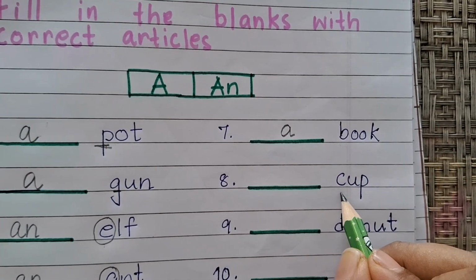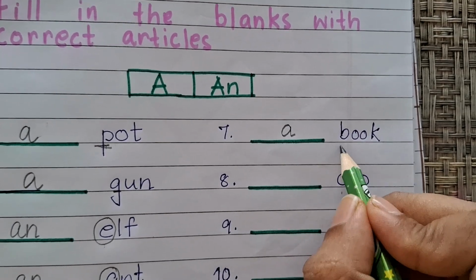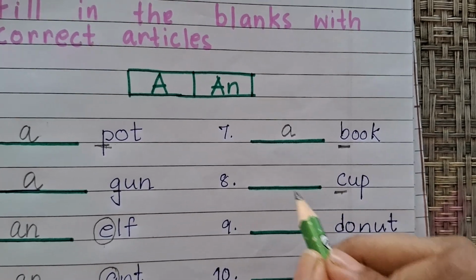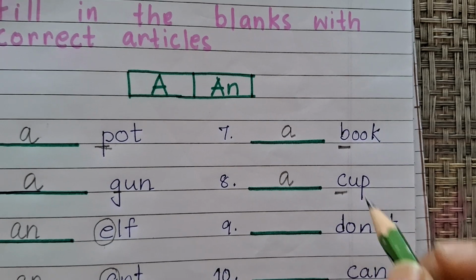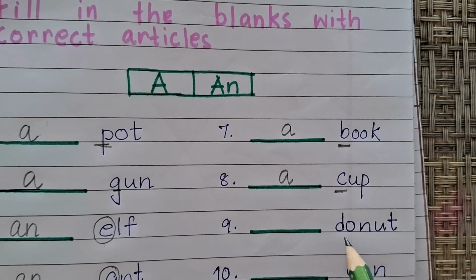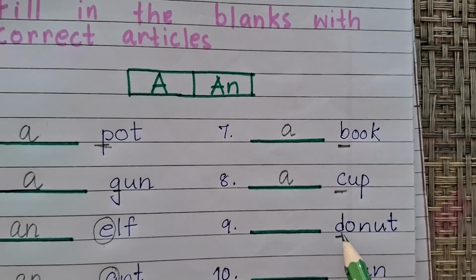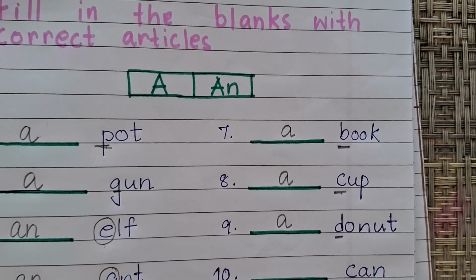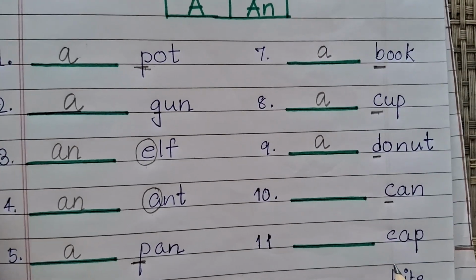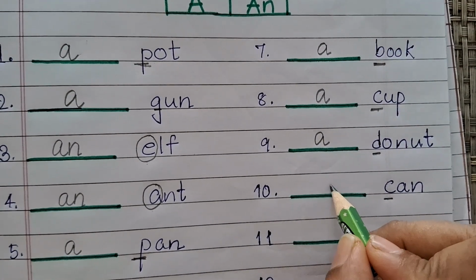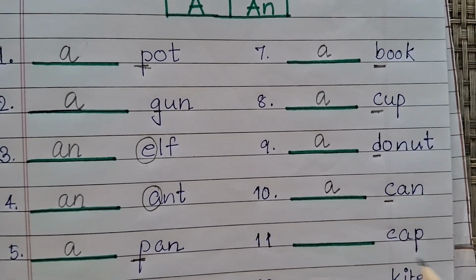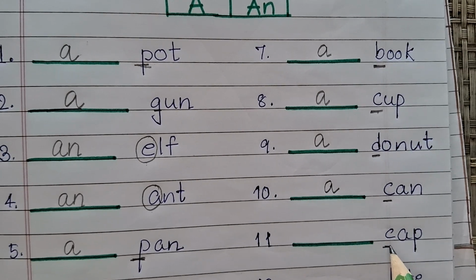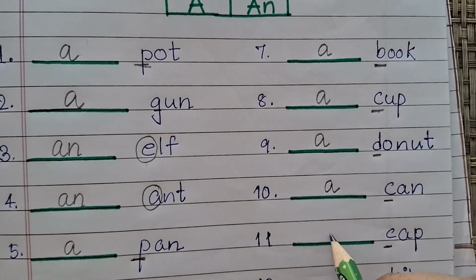Cup. C is a consonant. Here also I will write a cup. Donut. D is a consonant. I will write a donut. Can. C is a consonant. I will write a can. Cap. Again, it's a consonant.